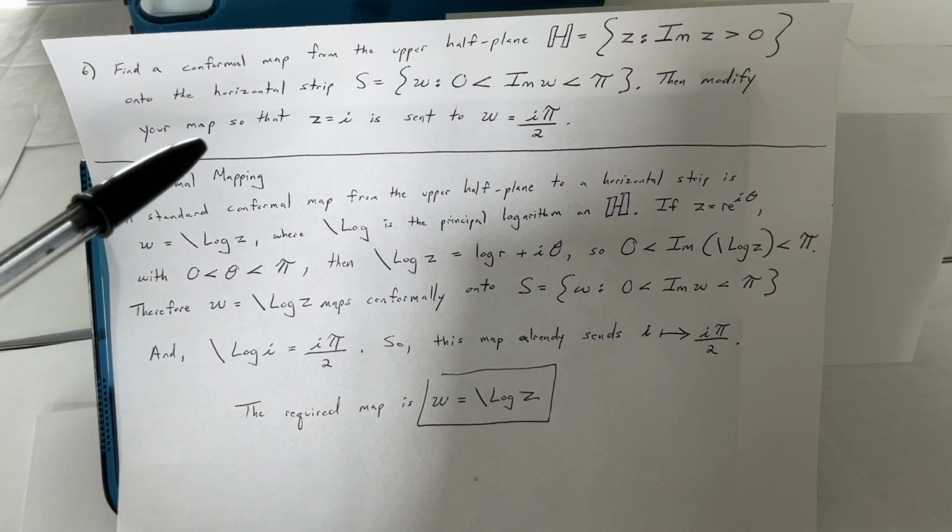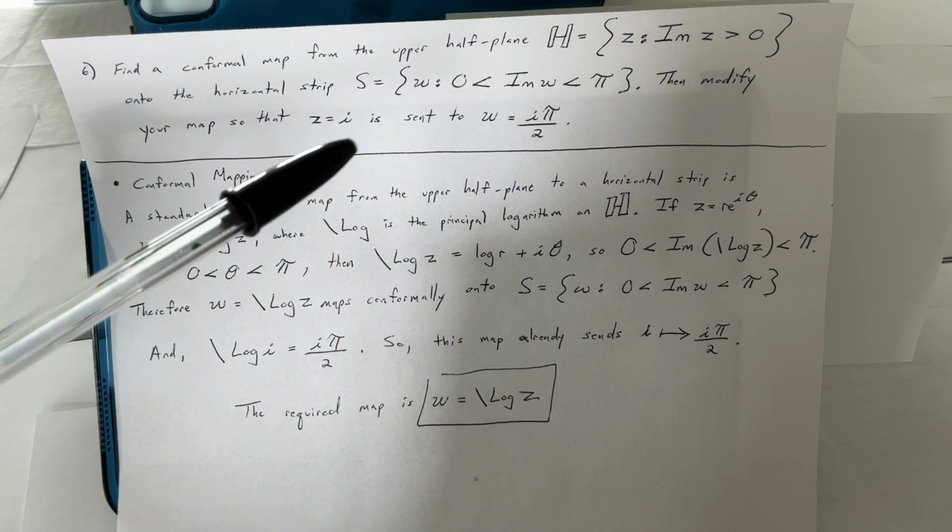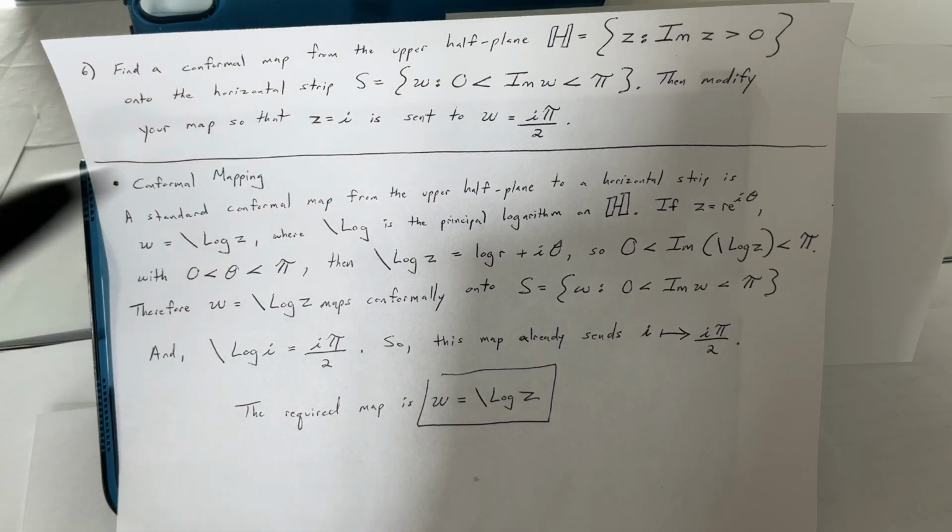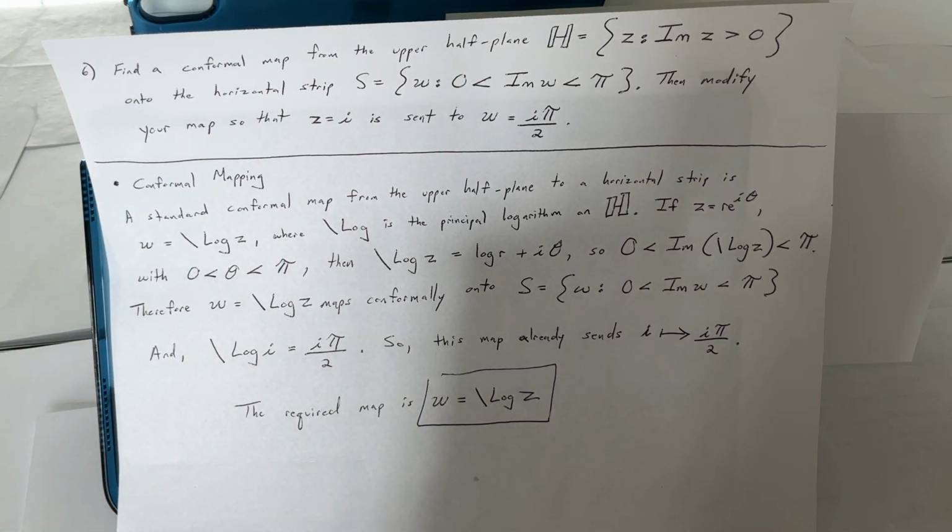And then we want to modify the map so that z equals i is sent to w equals i pi over 2.